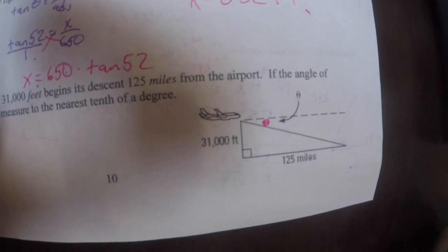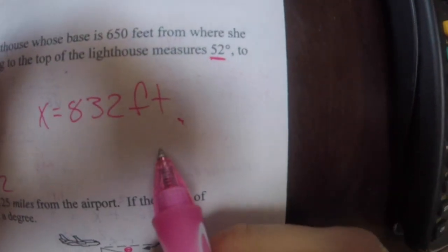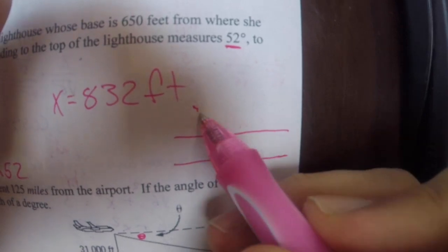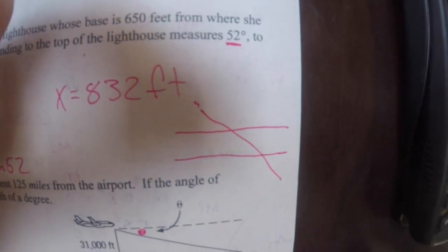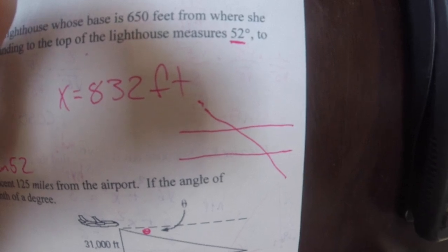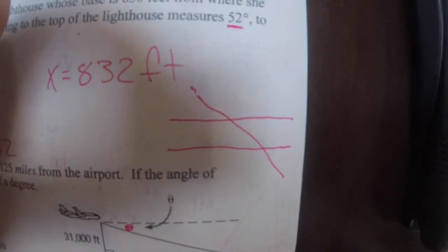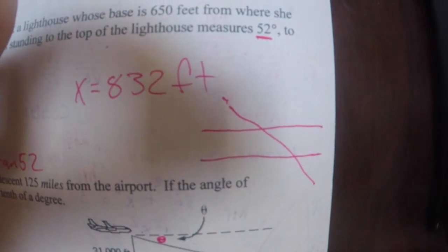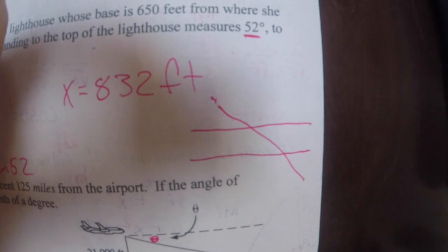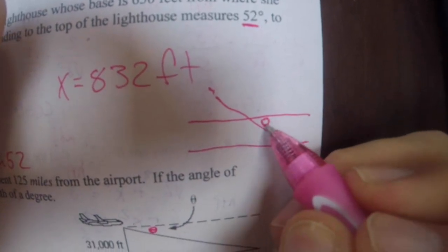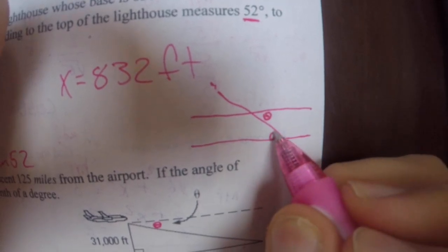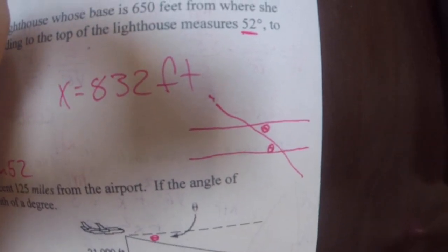You guys probably discussed this. Remember these pictures? Parallel lines cut by a transversal. Yes, I'm sure you do, and your teacher spent a lot of time on it. But the main thing that we need to talk about here is this angle in here and this angle in here are equivalent to each other.